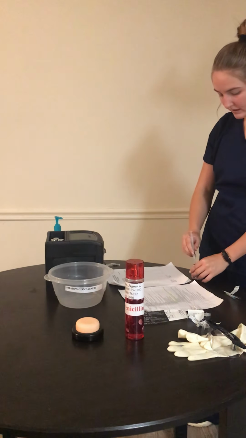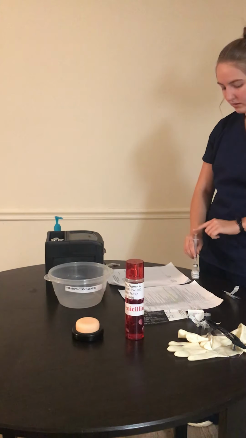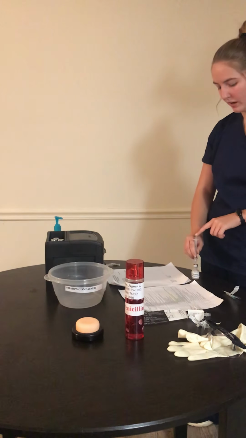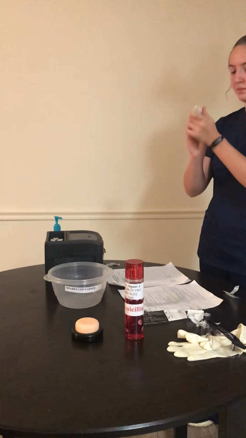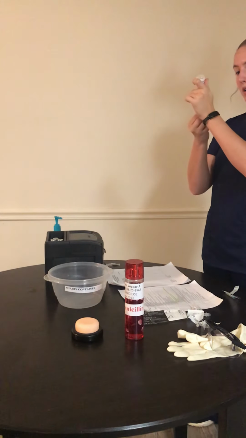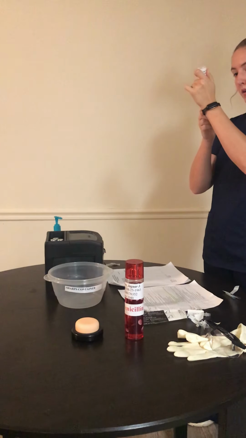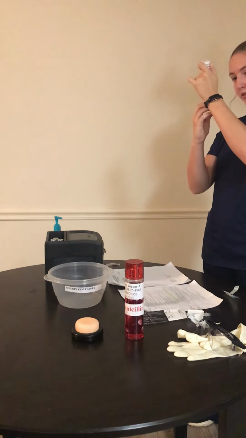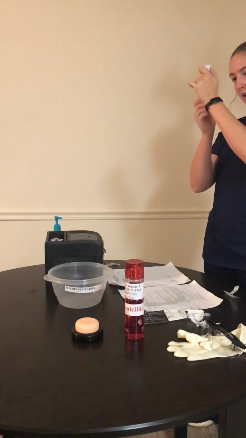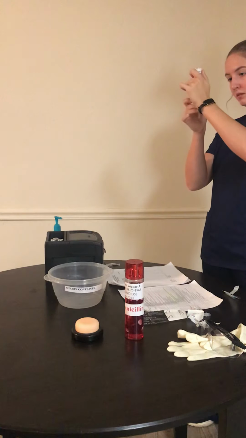I will place this into the morphine sulfate and push in my air. I'm going to withdraw half a milliliter of solution, and I'm going to get rid of any bubbles.